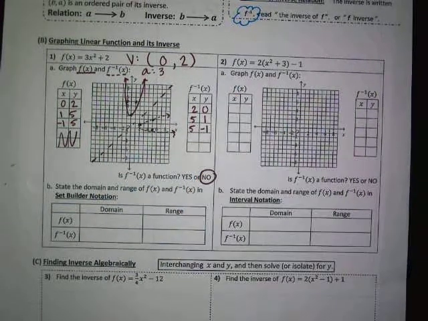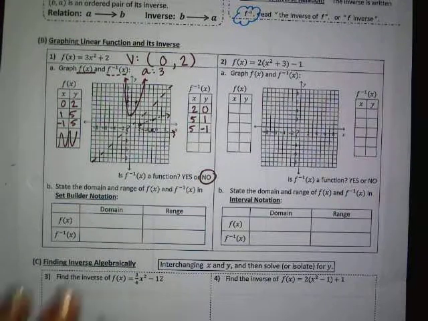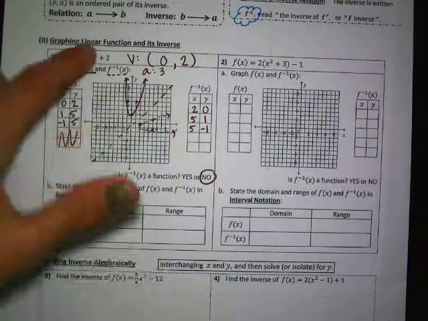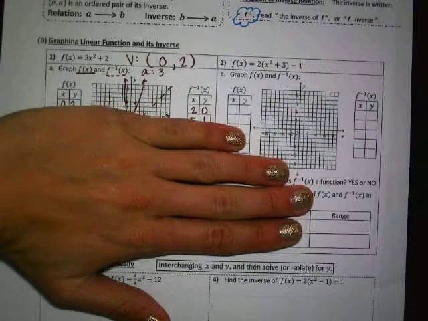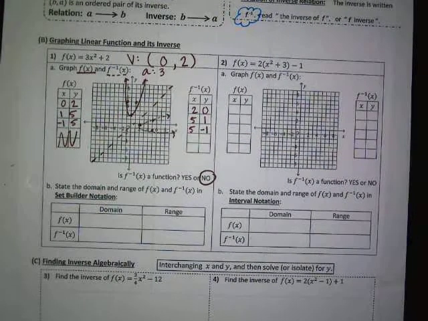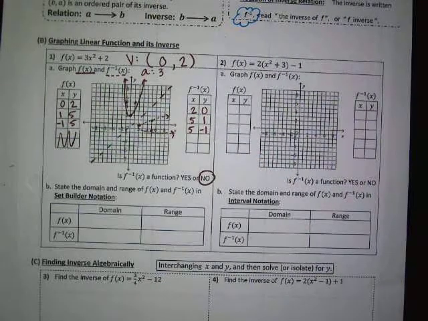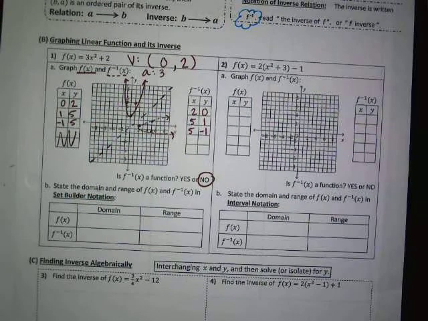Now, because all of my quadratics are U's, and when you do the inverse, they're going to reflect and they're going to be sideways U's, are the inverses going to be functions? No. So the inverses of these quadratics are not going to be functions because they're going to be sideways U's.